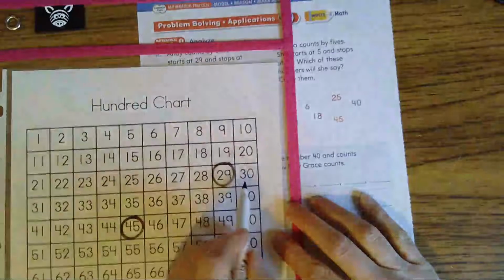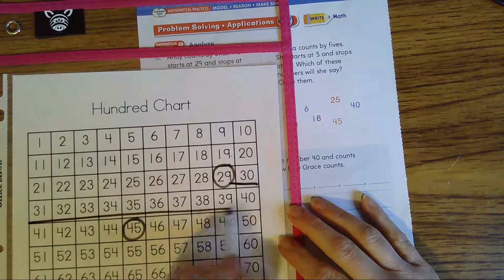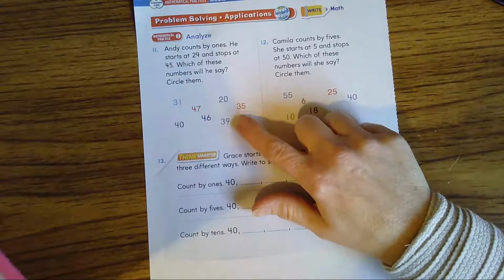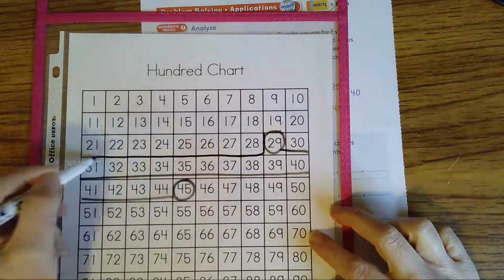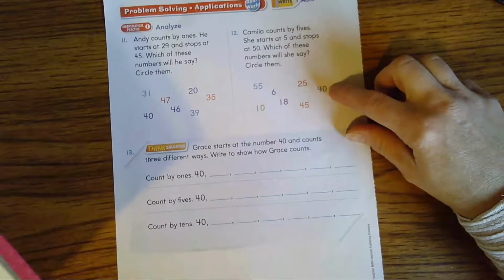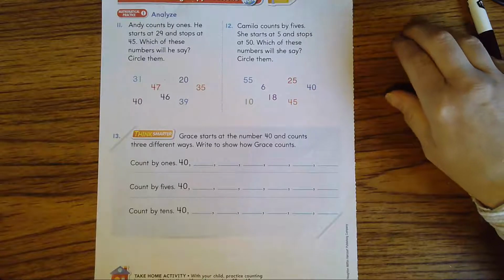So he says all of these numbers, 30, 31, 32, 33, 34, 35, 36, 37, 38, 39. So you could circle all of these. You could draw a line. But he says all of these numbers from 29 to 45. Then you have to circle the numbers that he will say that fall into this range. All right, so any of these numbers, 29 to 45, you're going to circle. I'm going to let you finish this one on your own, 12, and I'm going to let you finish 13 on your own. Go ahead and hit pause while you do that. But before you go, I have a couple of more clues to give you on this assignment.